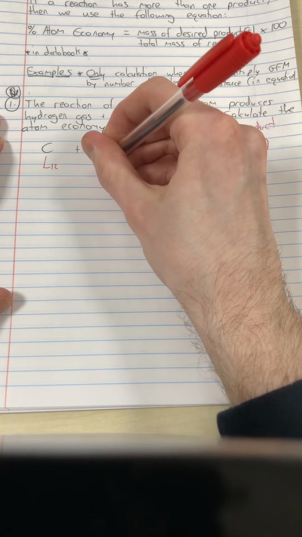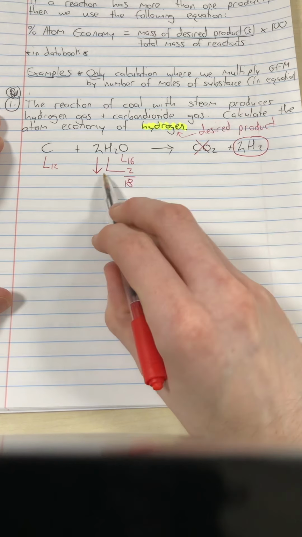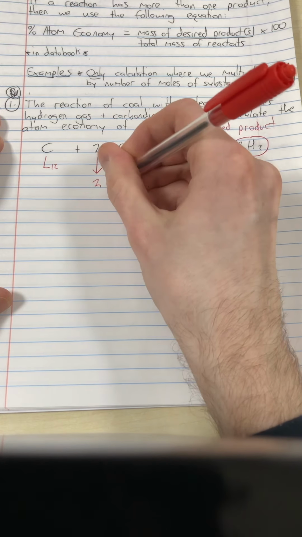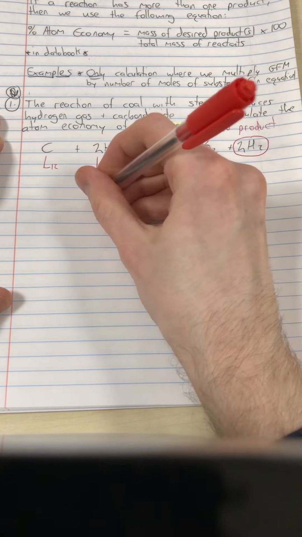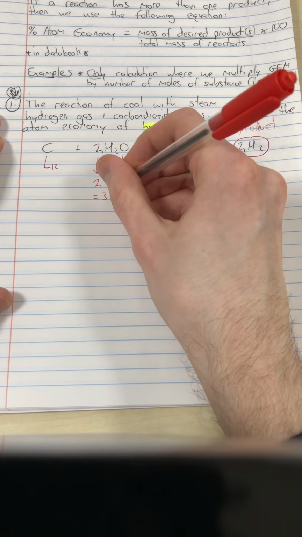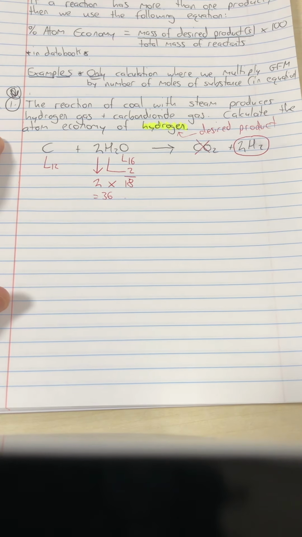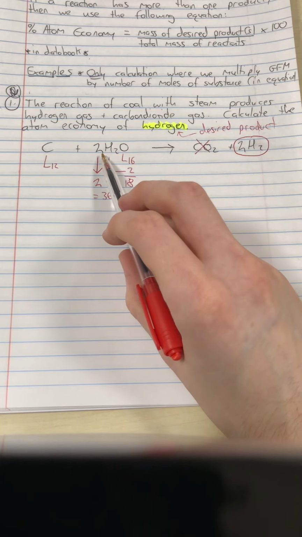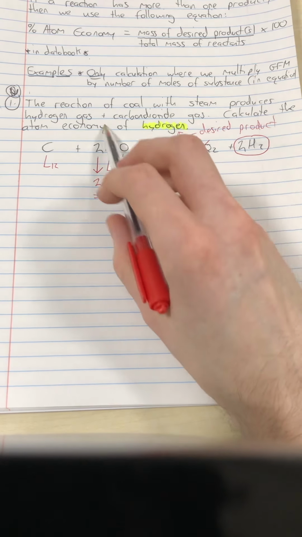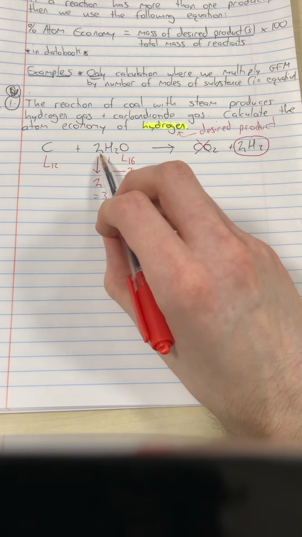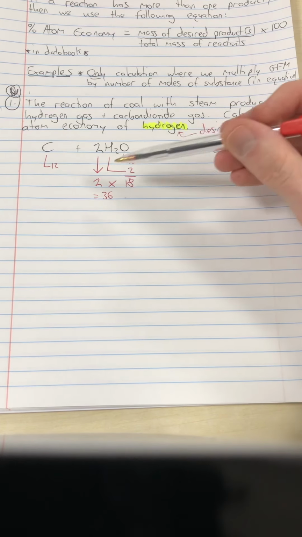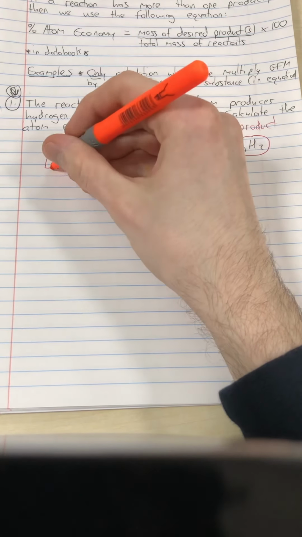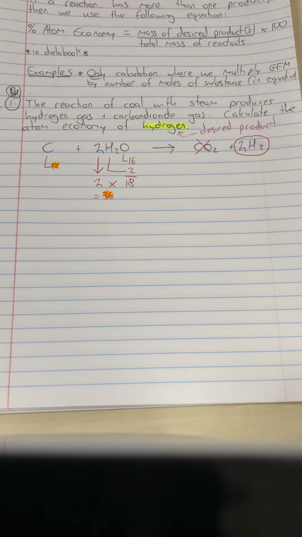So what I want you to do, see this 2 here? Bring it down, get an arrow, exactly like this, and then you're going to multiply like that. So it's going to be 2 times 18, and that's going to be 36. You have to multiply in atom economy, because we're considering every atom. Because we've got 2 moles of water, we need to consider 4 H's and 2 oxygens. So you do it like this. So if I highlight the 12, highlight the 36.